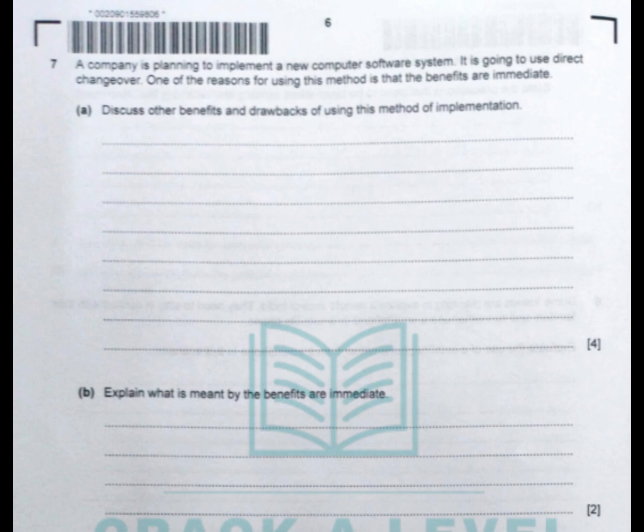Direct changeover refers to switching from an old system to a new software system all at once, with no gradual transition. The benefits are immediate, meaning that as soon as the new system is fully implemented, the company can start experiencing its advantages, such as improved efficiency, better features, and enhanced performance, without delay or the need for a phased rollout.